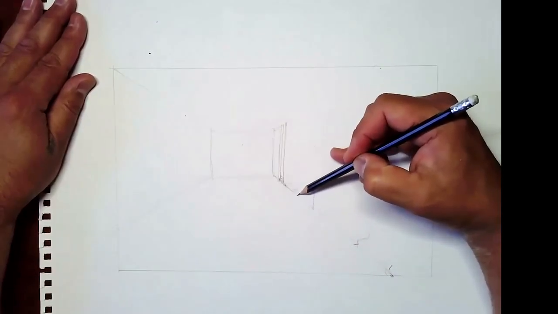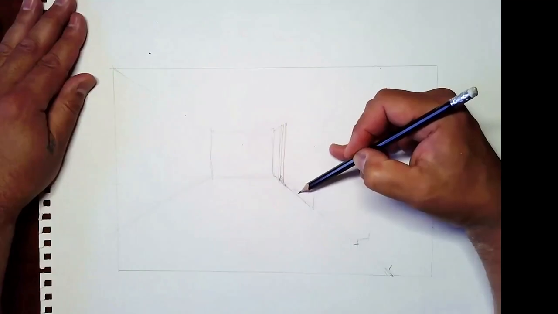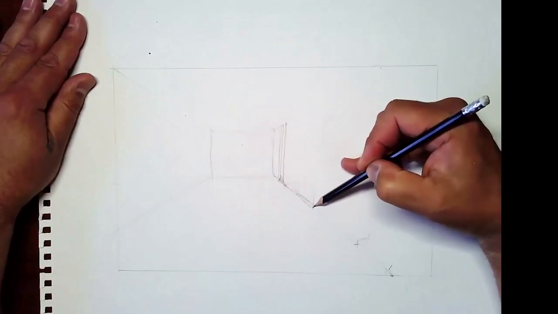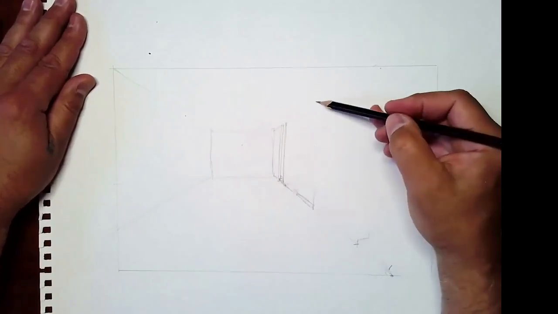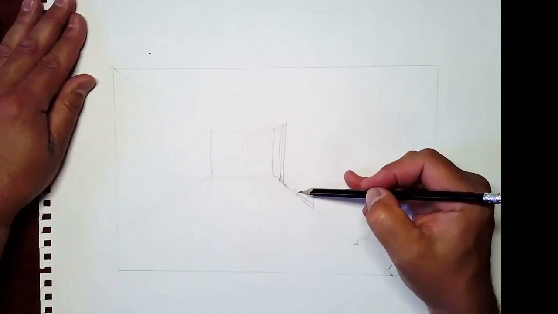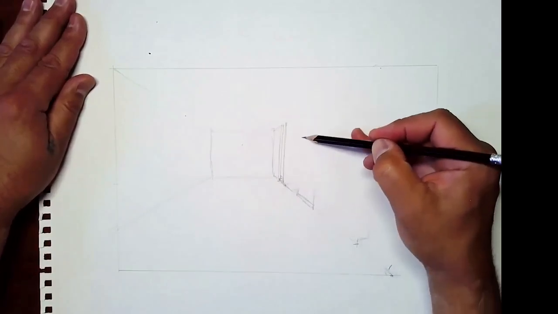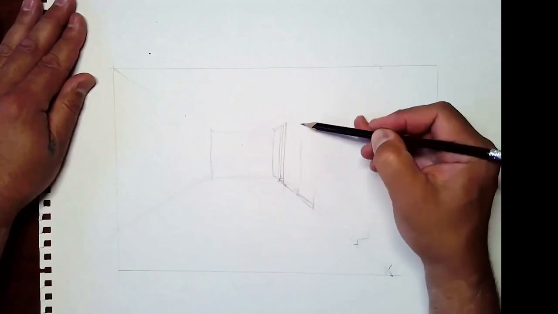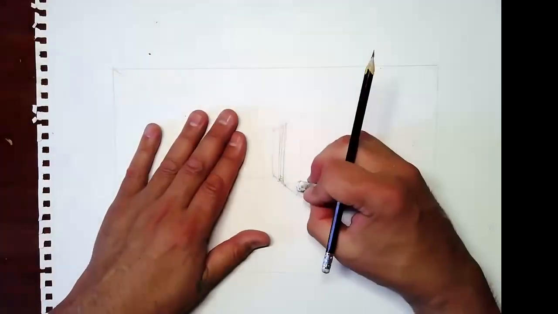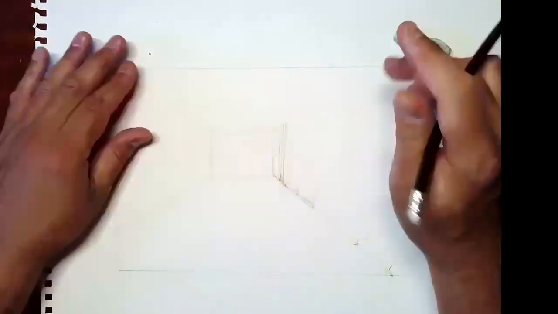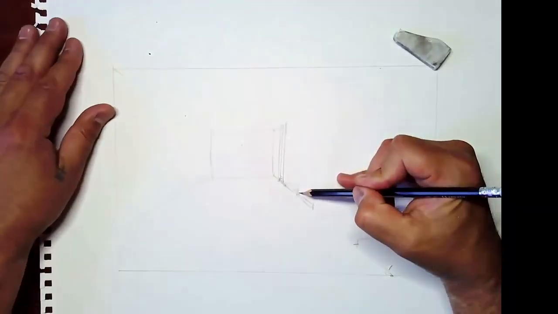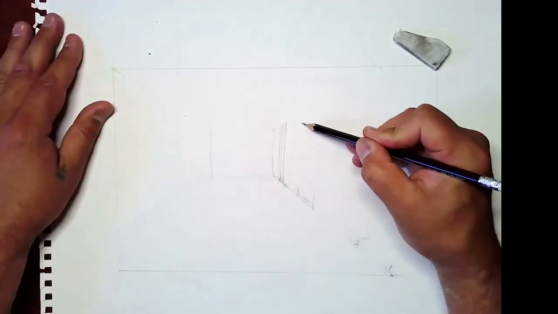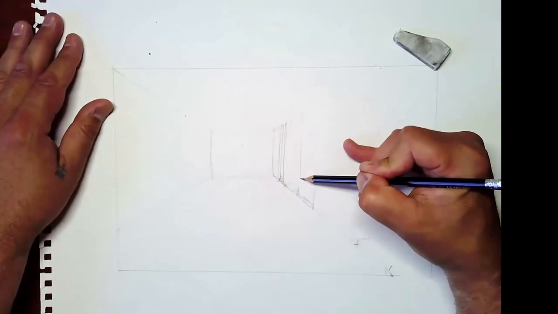I'll just go ahead and do that, and then this bit. So if you guys want, you can use your ruler. I find that the ruler tends to sanitize drawings quite a bit. But if you want to, you certainly can, just as a guide.